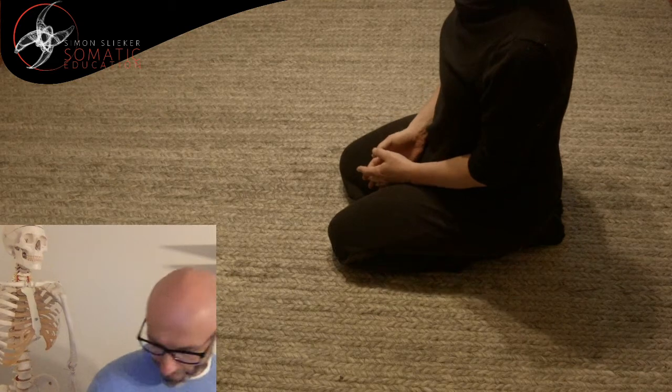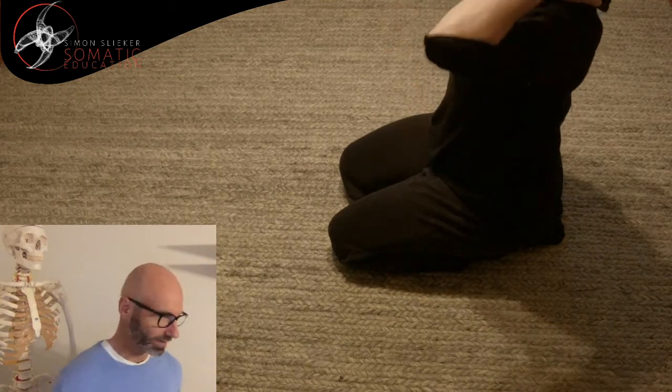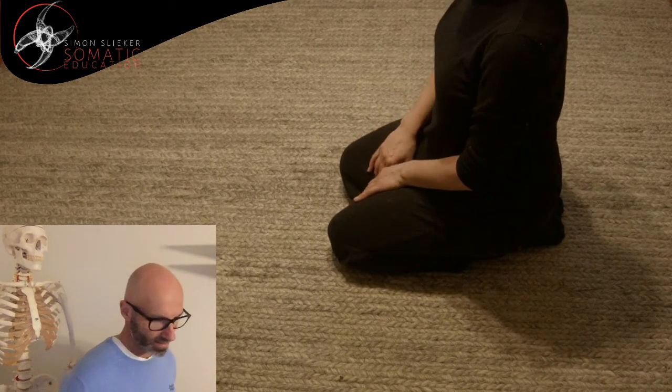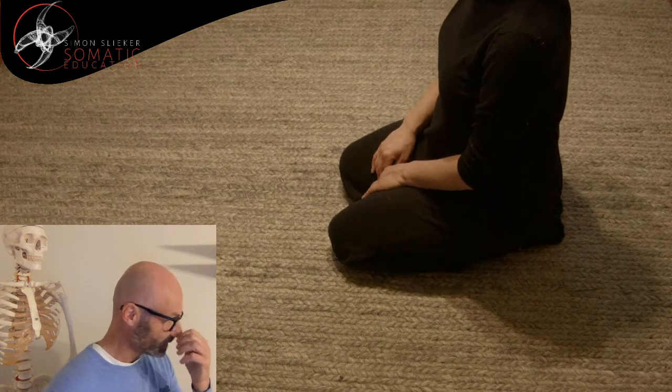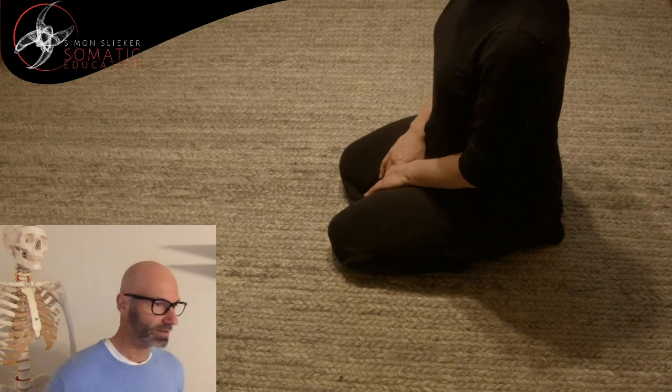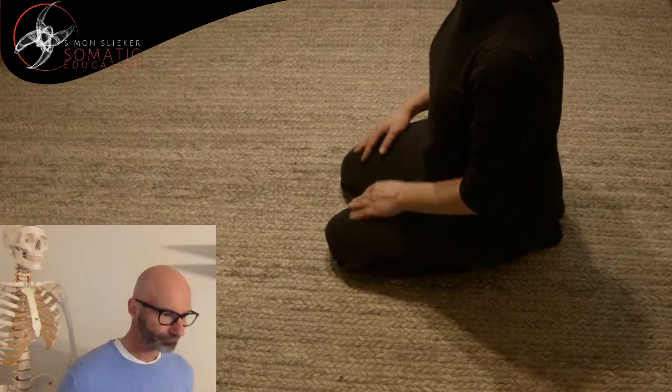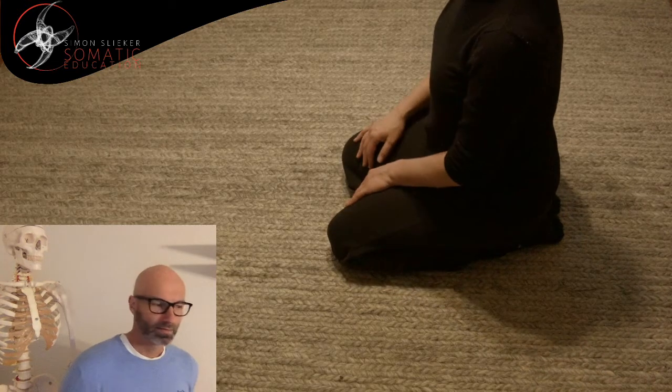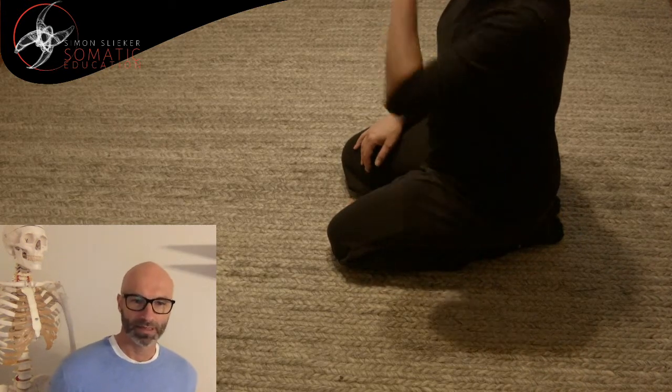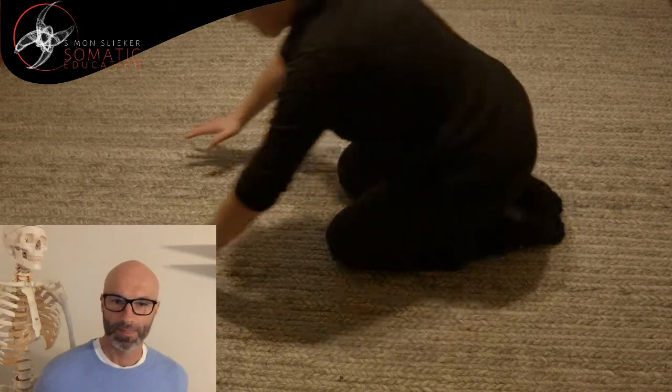Now, if you are using a mat at home, particularly one of those rubberized yoga mats, then you might want to roll it up and put it to the side for this next part. You want less friction. So come back onto your hands and knees.